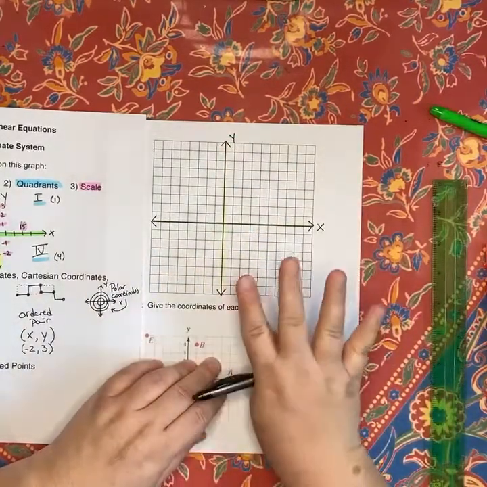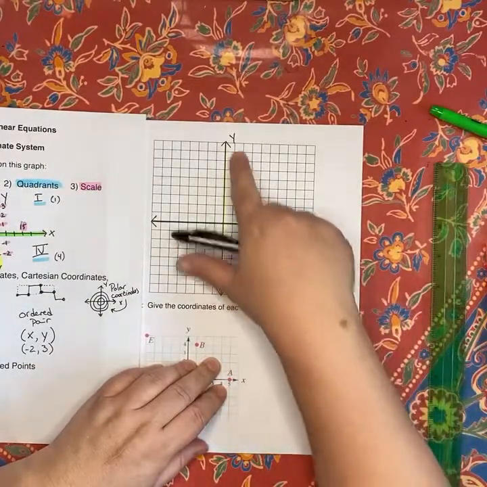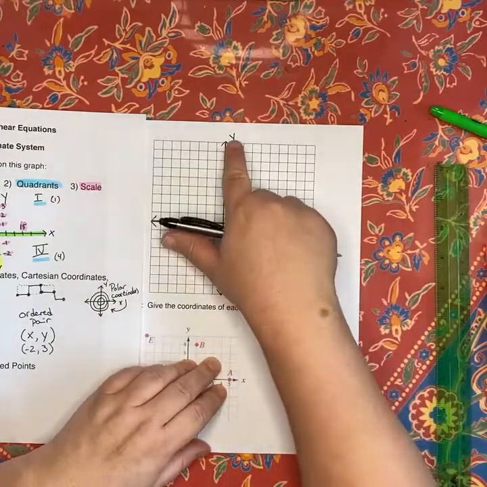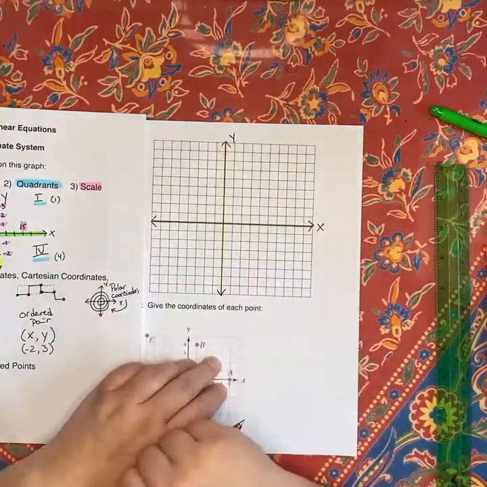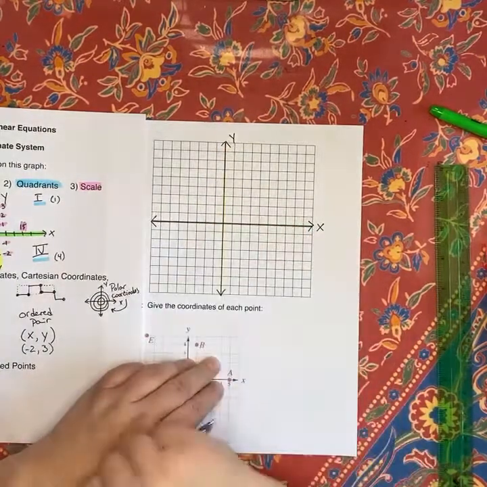For the time being, we're not going to move these around. However, in the future, could this be the y-axis and this could be the x-axis? Yeah. In fact, this could be the a-axis and this could be the z-axis if you wanted. There are a lot of different things we could do. For right now, x and y.